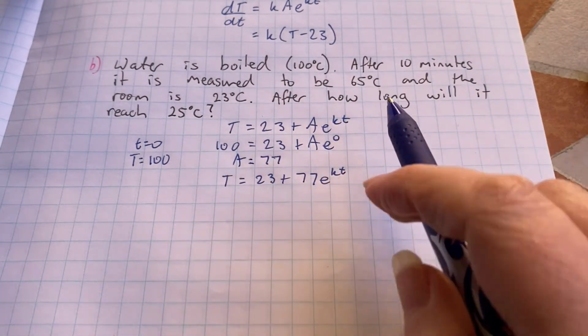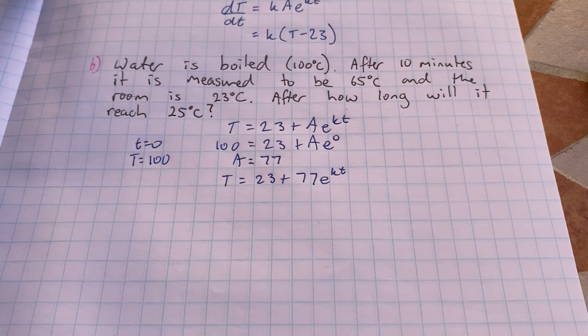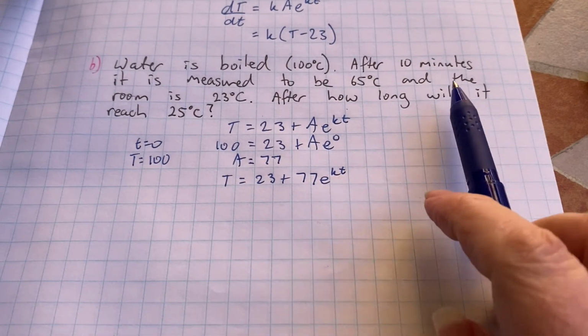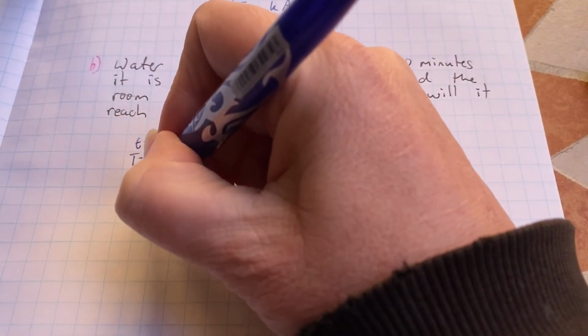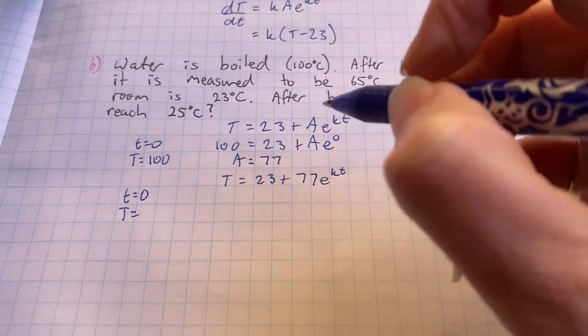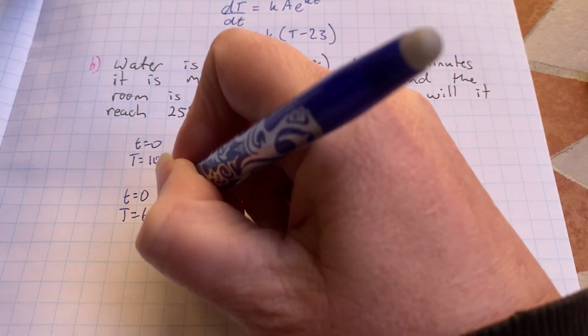So they've told us after 10 minutes. Now, t can be in whatever units we want. If you wanted to set it to minutes, set it to minutes. If you want to set it to hours, set it to hours. Just be consistent throughout the whole problem. So it seems obvious to set it to minutes because we were given 10 minutes. So when t equals 10, the temperature is now 65 degrees.